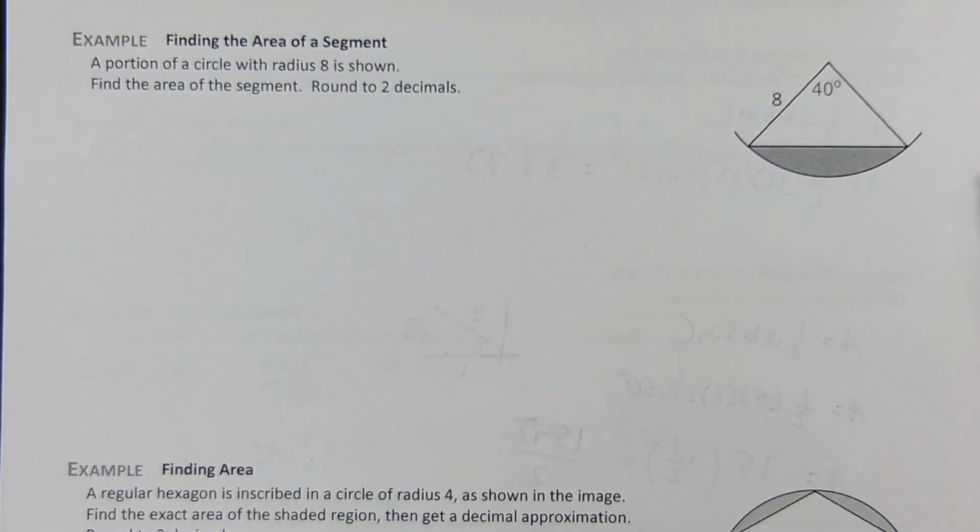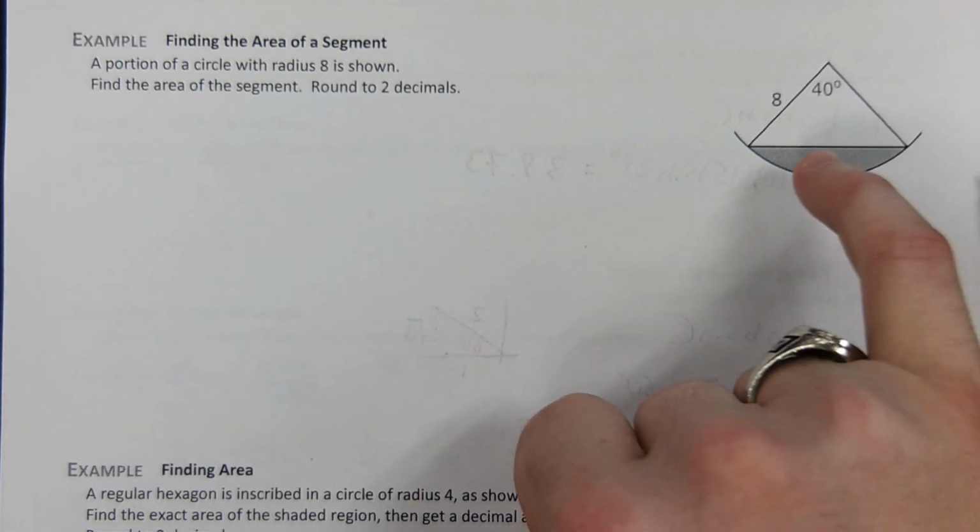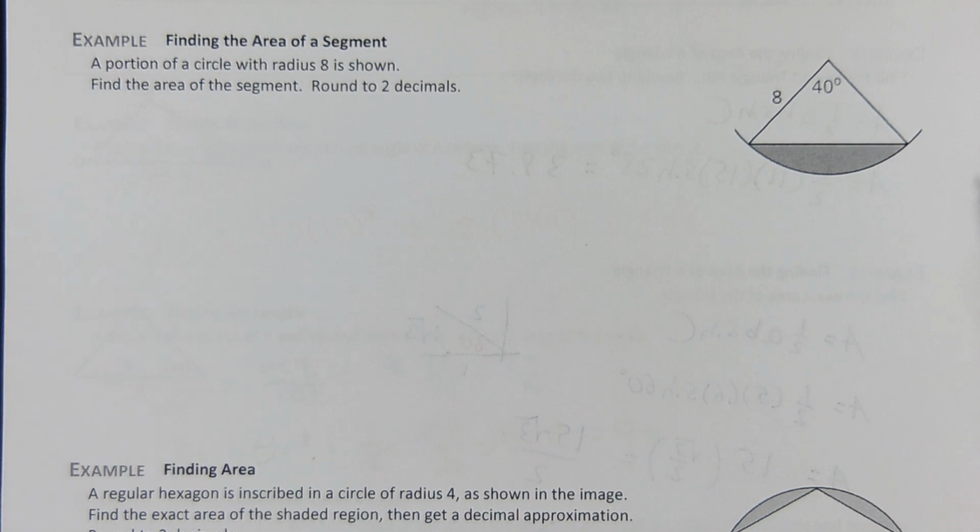A portion of a circle with radius 8 is shown. Find the area of the segment. That means the shaded thing. Round to 2 decimals. But you know what we're going to do? We're going to pretend this is my test. We're going to find an expression for the exact area. Then we'll grab a calculator and type it.